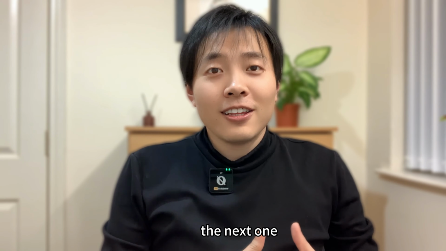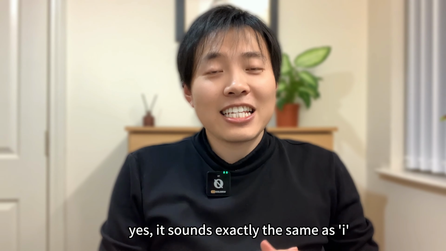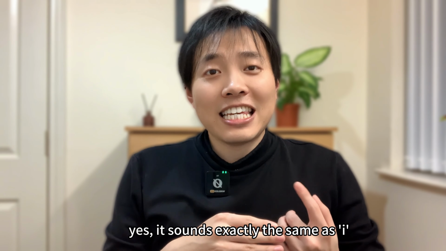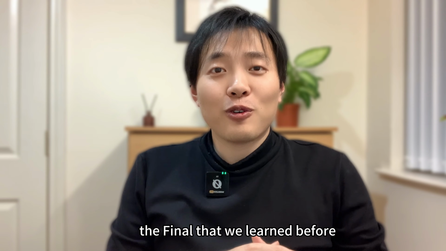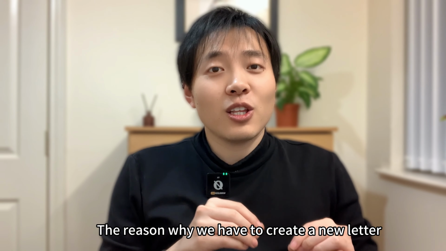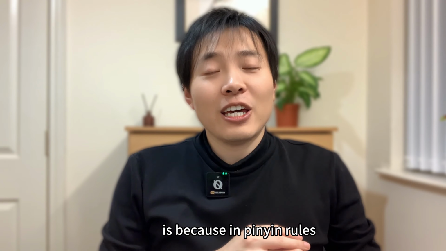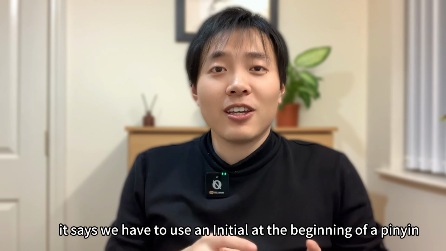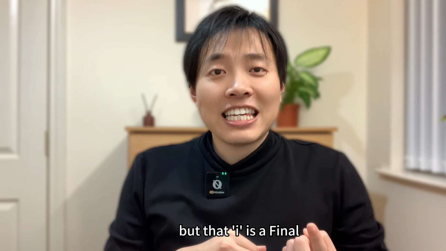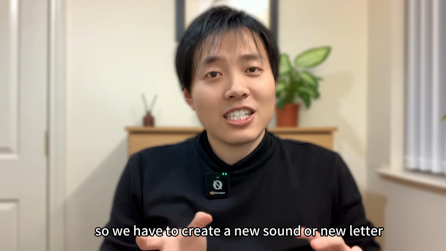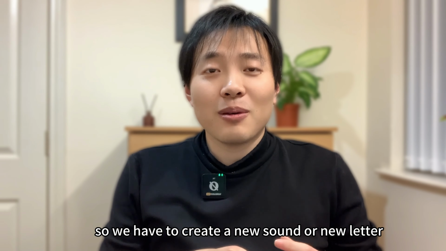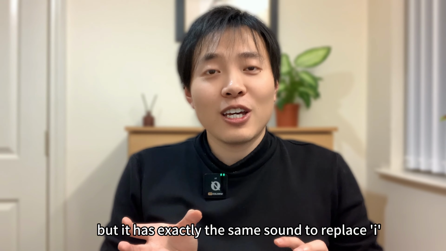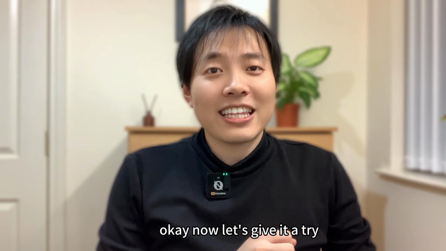That's it. The next one, E. Yes, it sounds exactly the same as E, the final that we learned before. The reason why we have to create a new letter here is because in Pinyin rules, we have to use an initial at the beginning of Pinyin, but that E is a final. So we have to create a new letter, but it has exactly the same sound to replace E. That's the rule. Okay, now let's give it a try.